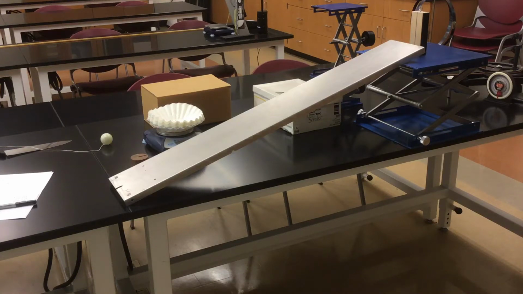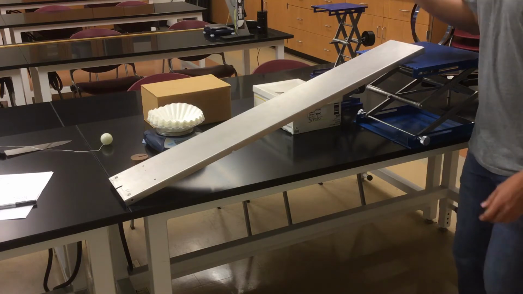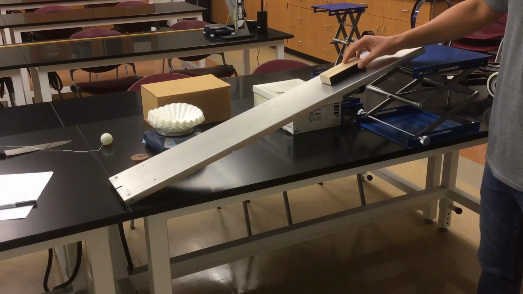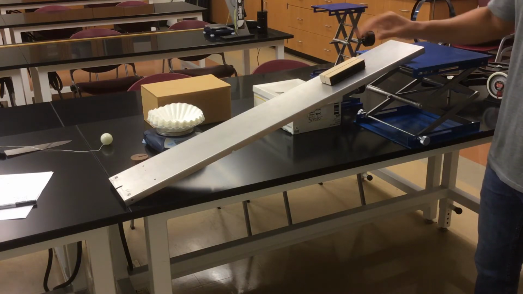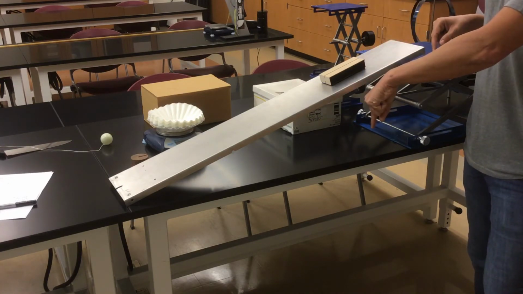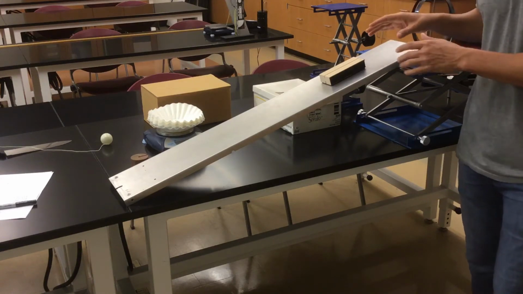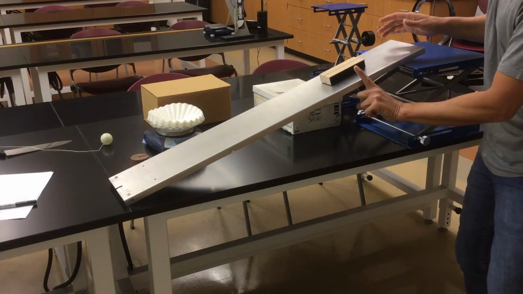Okay, so let me demonstrate for you something about what we call the coefficient of friction. If I place this block on an incline, you probably know about the different forces acting on it right now. Gravity, of course, pulls straight down. And then the normal force, which is a way of saying the ramp pushes up on the block, actually doesn't push straight up, it pushes up and out, right?